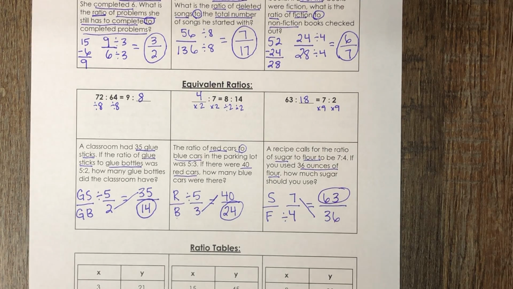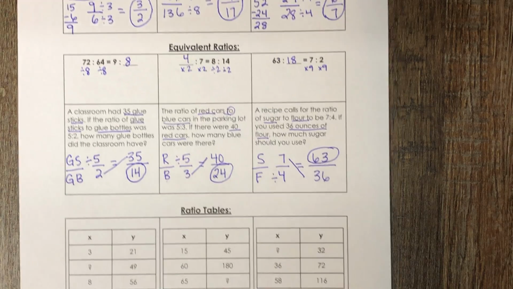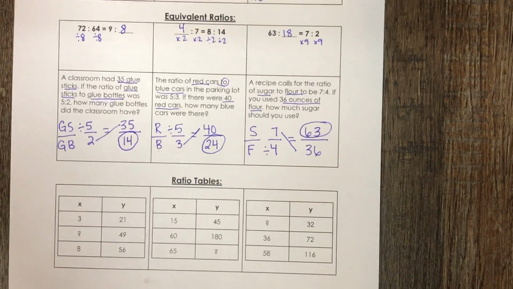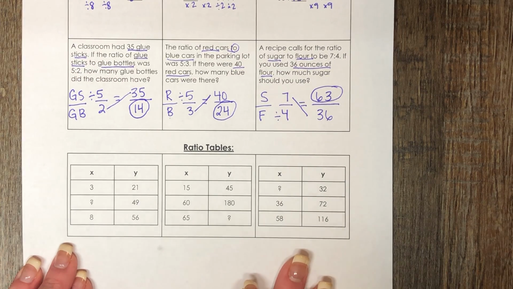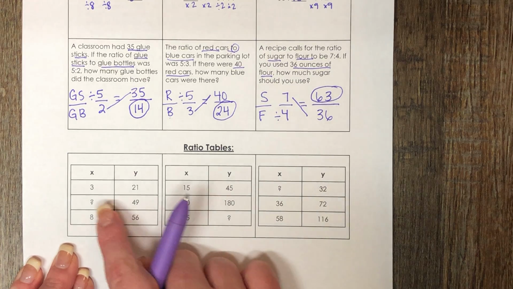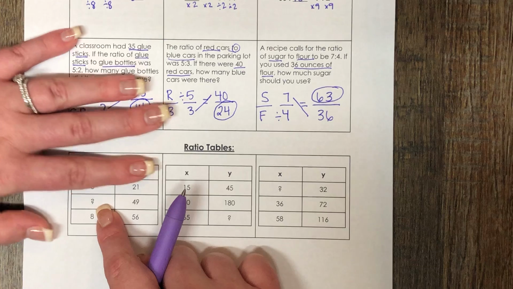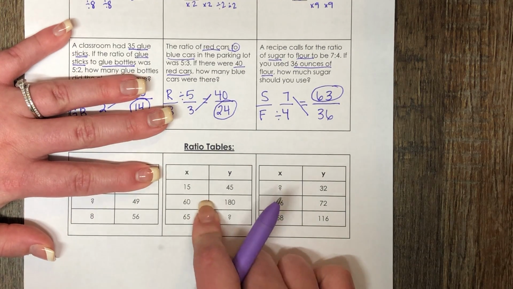Okay, so there's a recap on equivalent ratios. Now we're going to move to ratio tables, which is very similar, except you're going to be given a table of values, and you're going to be missing a value. You can still cross multiply and divide, okay? So wherever the value's missing, either cover the top so it looks like a ratio.